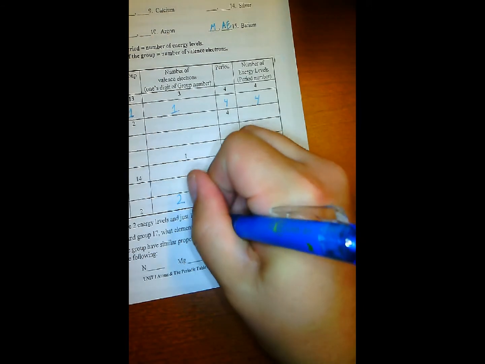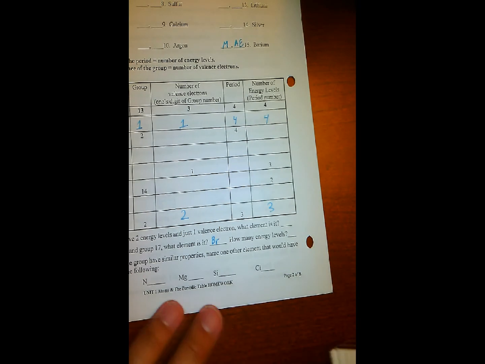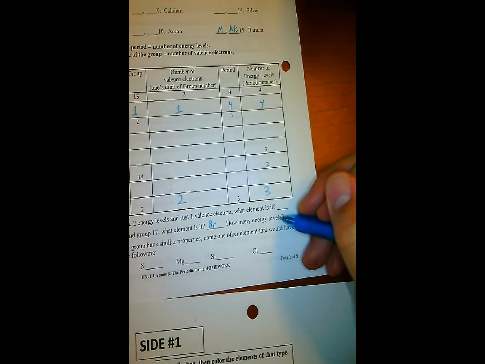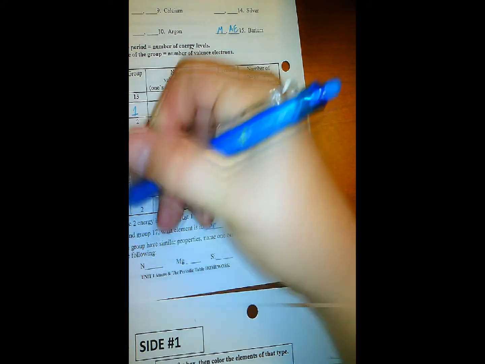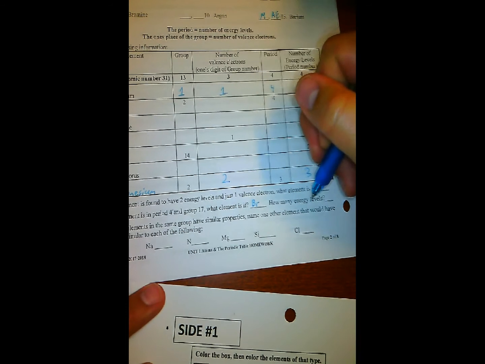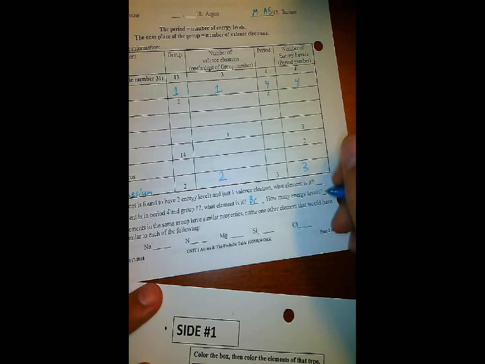Okay, bromine's what they use in swimming pools sometimes to kill the McNasties in there. And remember, how many energy levels? Remember, that's based off of the period number. So remember, the number of energy levels is based off of the period number. So how many is it? You got it. It's 4.